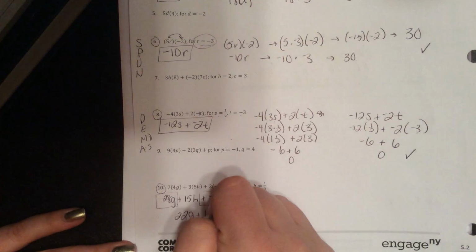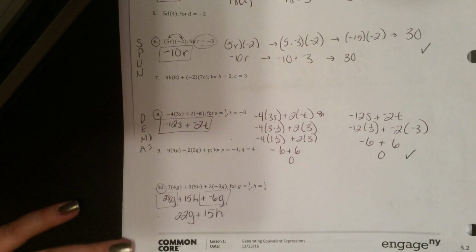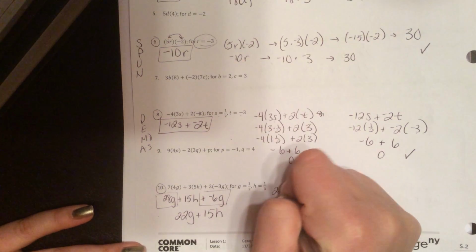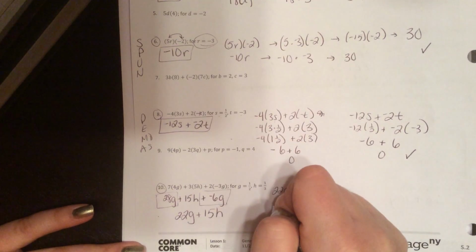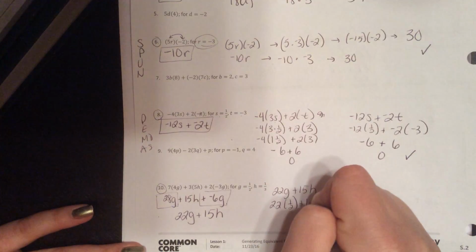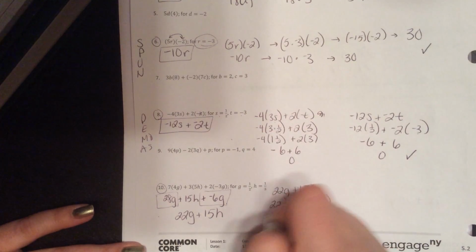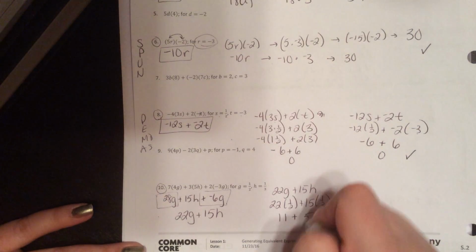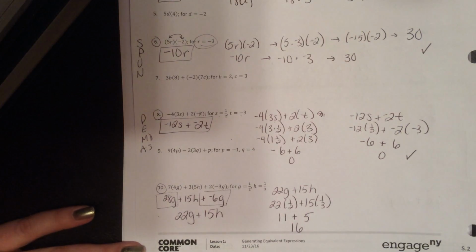And then the 15h is just brought straight down. We're going to talk more about this moving forward, but just bring that one straight down with you. Okay? So that's your new number. That's the one we want to check. 22g plus 15h. G is 1/2. And h is 1/3. Okay, so half of 22 is 11. 1/3 of 15 is 5. So this right here gives you 16.